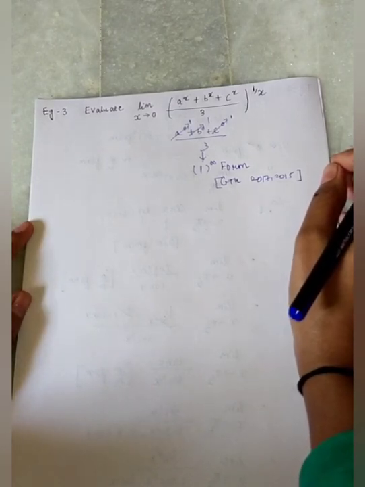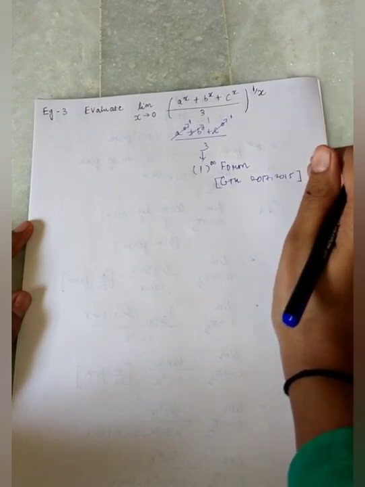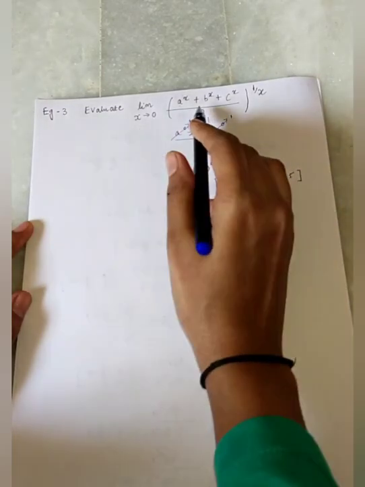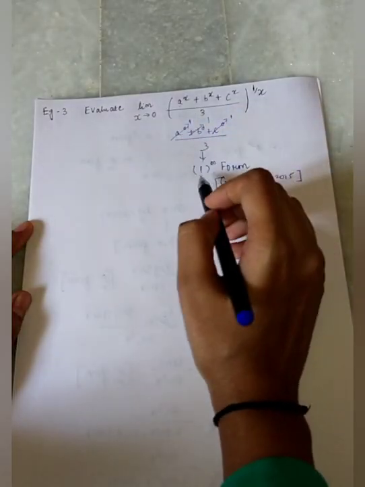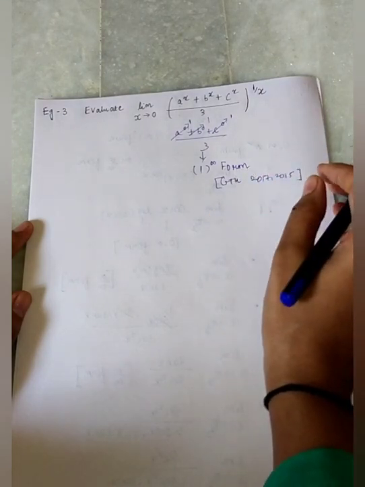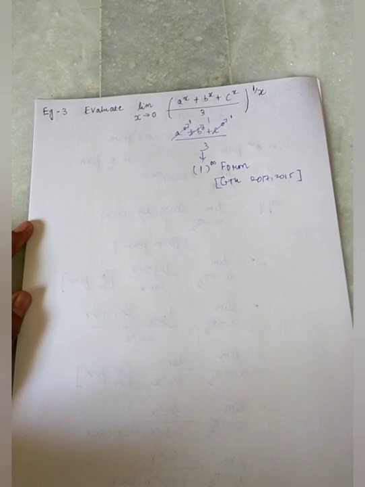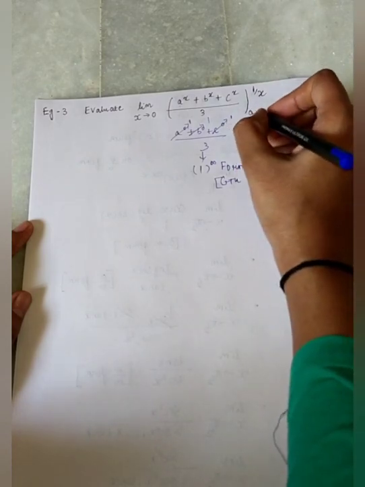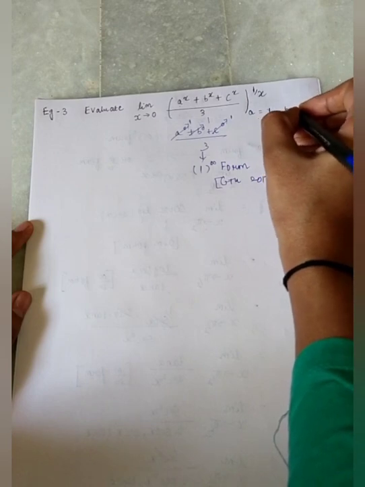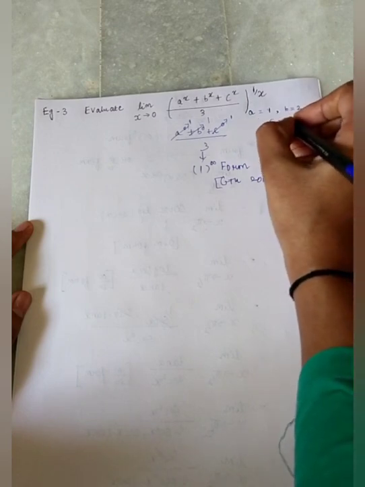So now, if we substitute this limit into this equation, we got this form. Now we will convert this equation into 0 into infinity form. And here in the question it is given that the value of a is 1, b is 2 and c is 3.